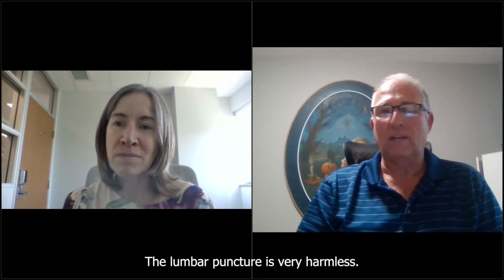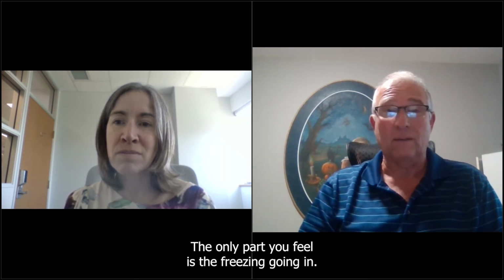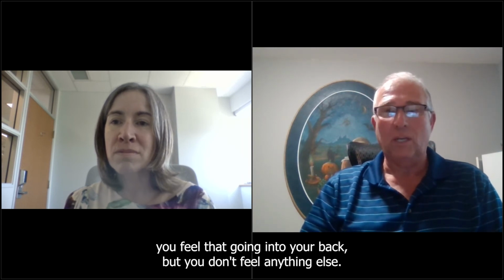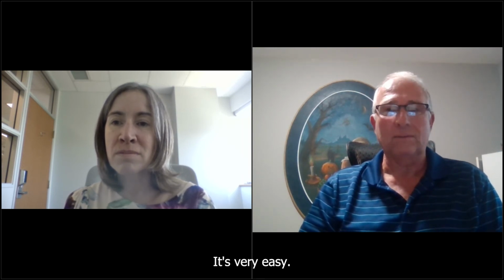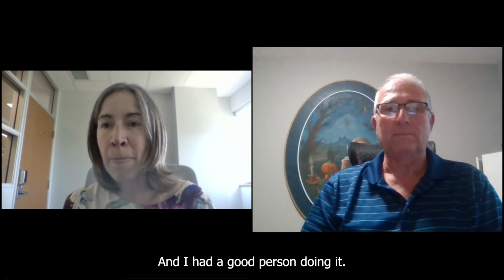Lumbar puncture is very harmless. The only part you feel is the freezing going in. It's just like getting a tooth frozen, and you feel that going into your back, but you don't feel anything else. It's very easy, and I had a good person doing it too.